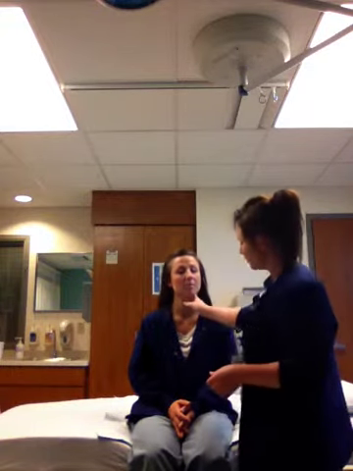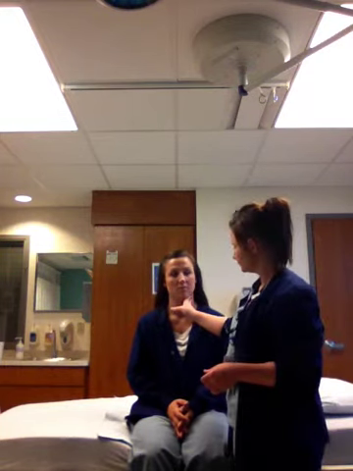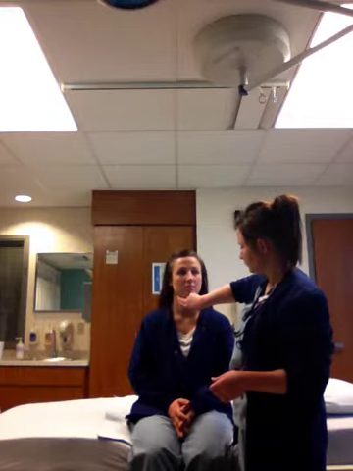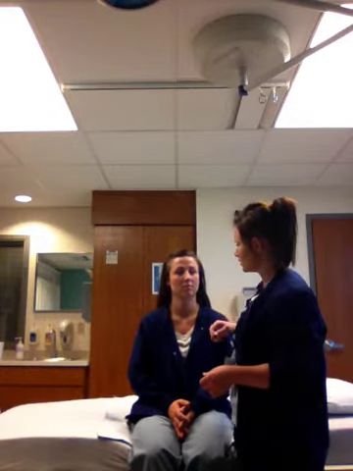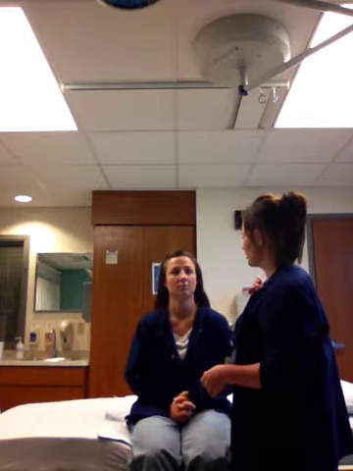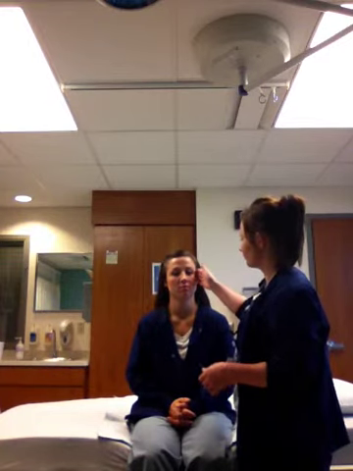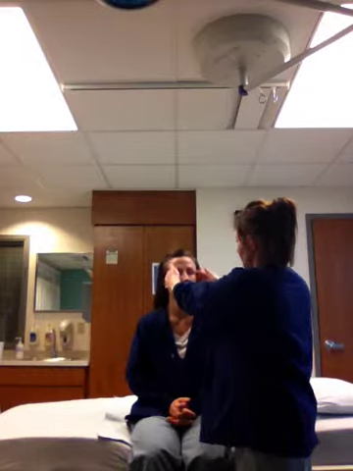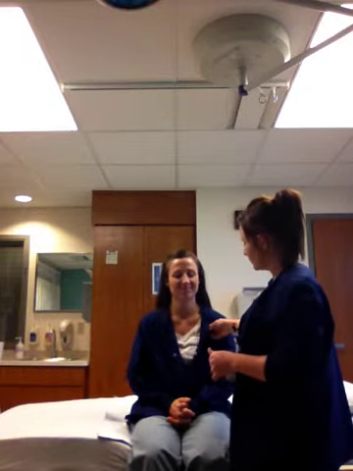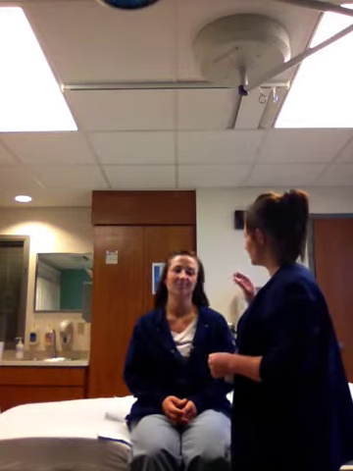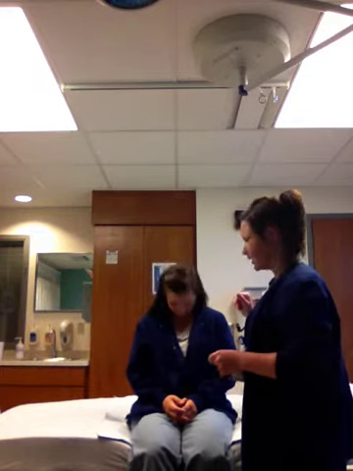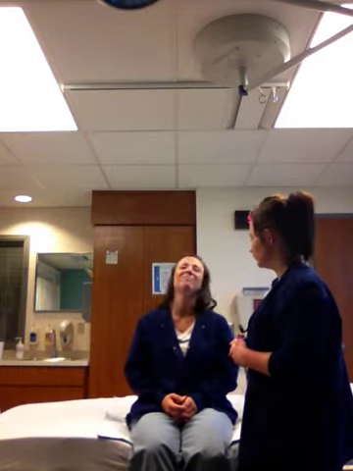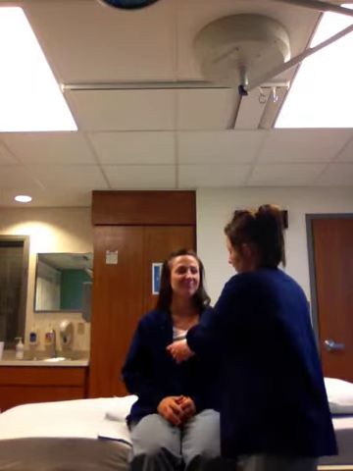Okay. I'm also going to palpate her carotid pulse. Okay, and it is a 2+, as was her temporal pulses. Okay, next thing I'm going to do is check her range of motion of her neck. So go ahead, side to side, up and down, in a circle. Any pain? No. Okay. Next thing I'm going to do is take a look at her chest.